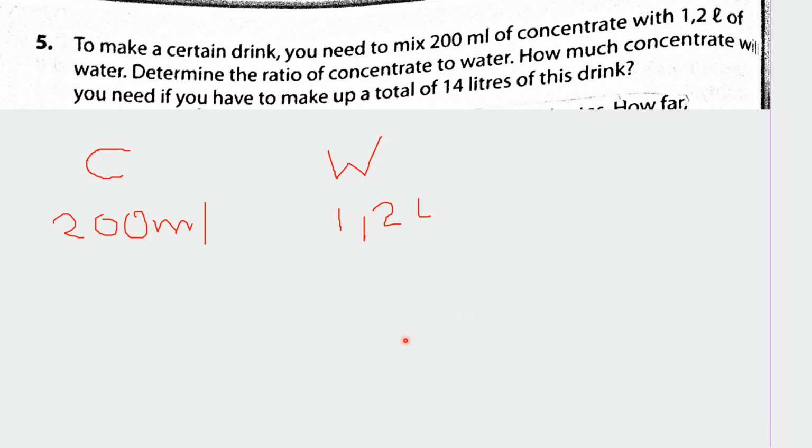So usually I like to work with liters. So let's convert 200 mils to liters. So how do we do that? We say 200 divided by 1000, and then the answer is 0.2 liter is to 1.2 liters.